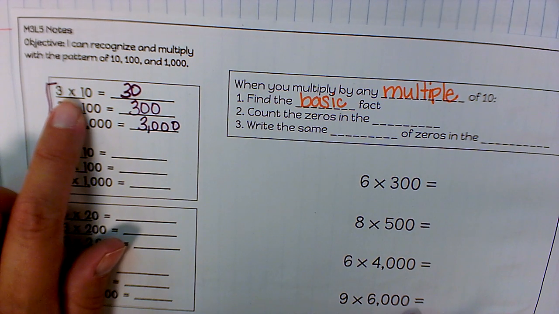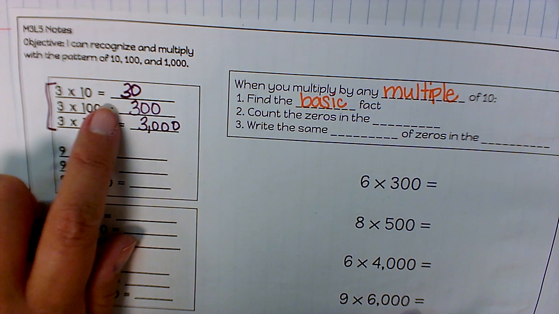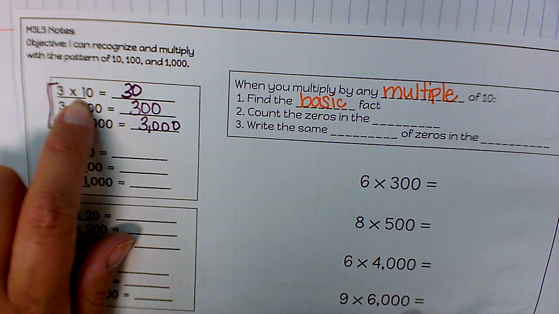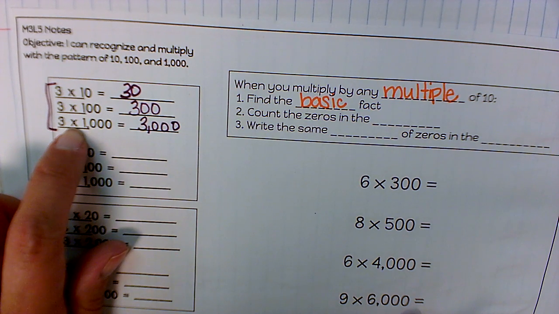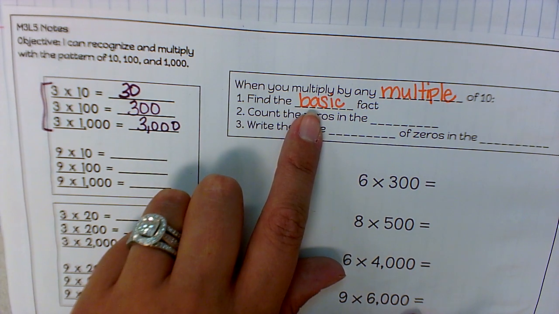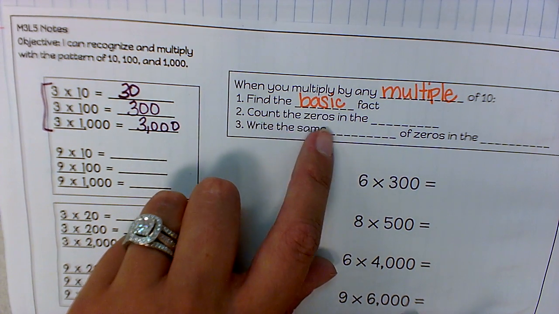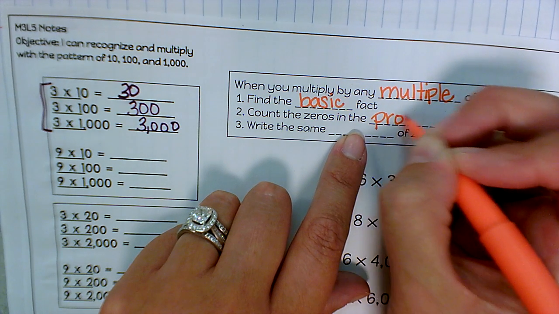Notice how I have 3 times 1 underlined. I didn't underline my 10. I looked for that first digit. That is my basic fact, the 3 times 1. And notice how that's my basic fact in all 3 of these questions. Okay, so that's my underlined. Find my basic fact. Then it says count the zeros in the problem.